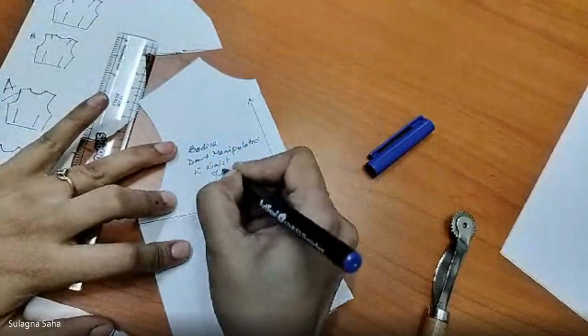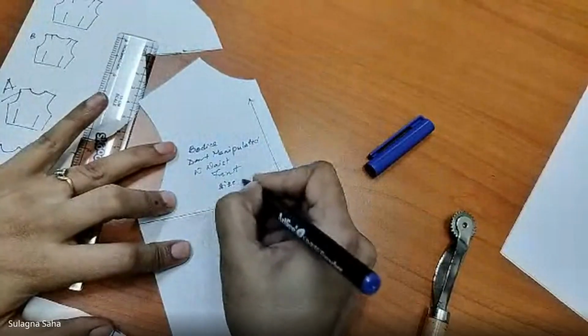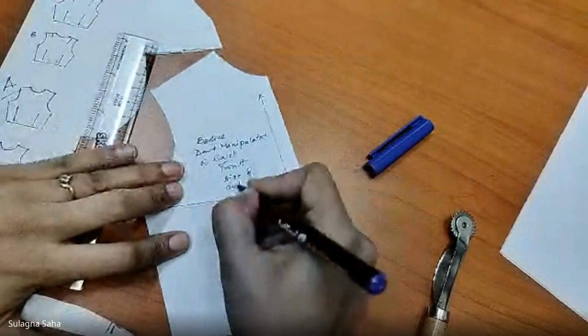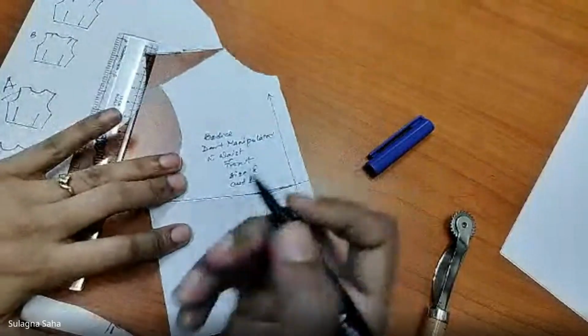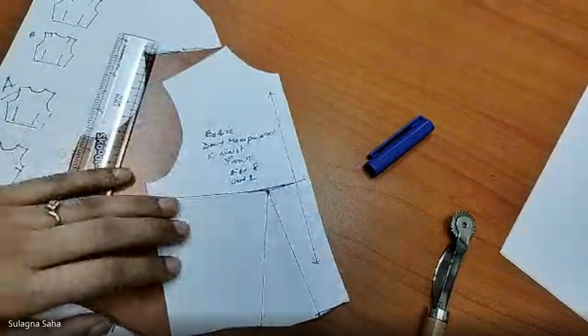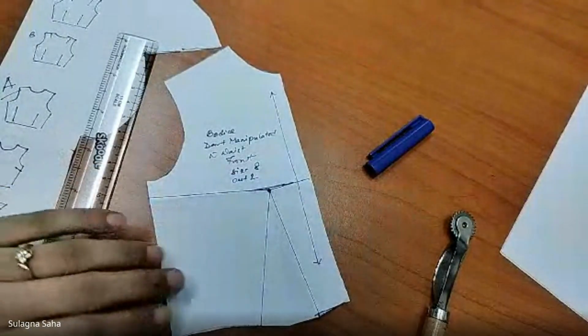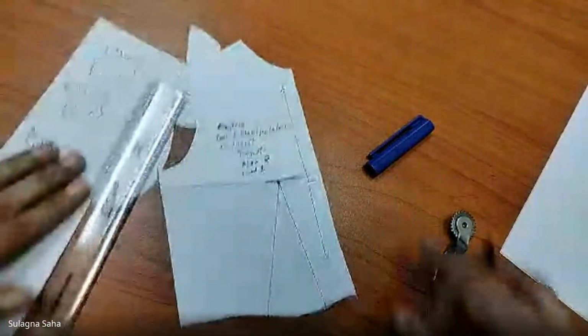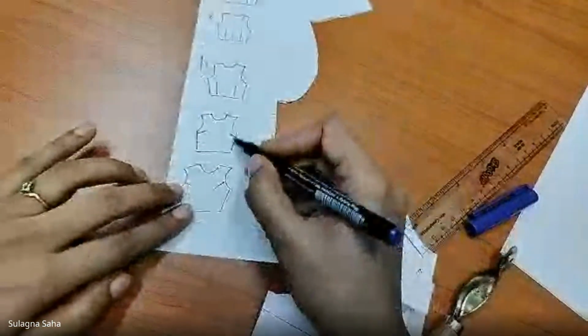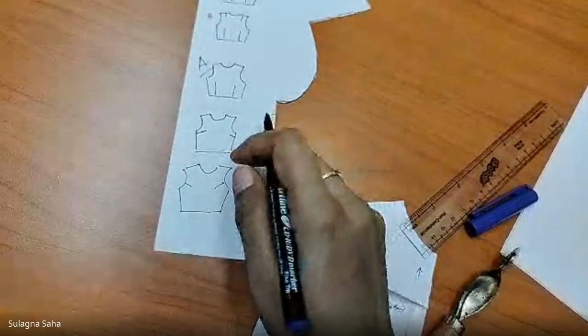So we write front, size, whatever the size is, for this is size A, like the cut 2 or cut 1, depending on the design. This completes the first design. Coming to the second design, the second design essentially is that we have all the darts at the side seam.